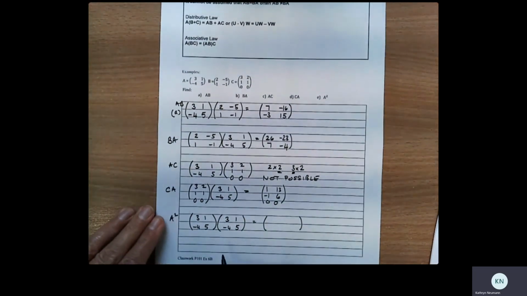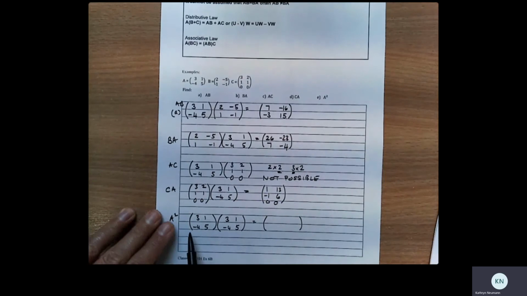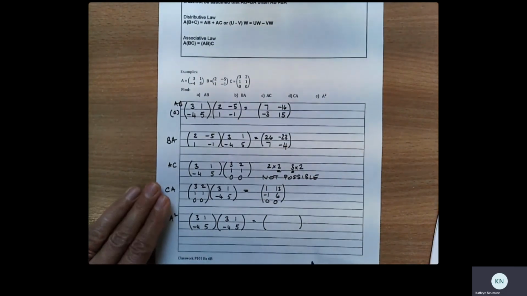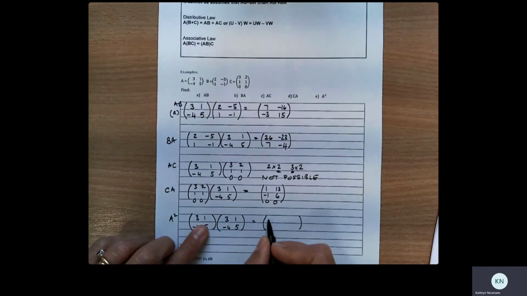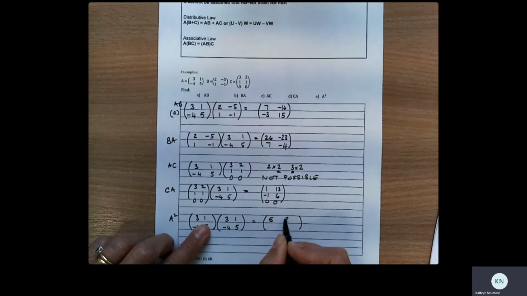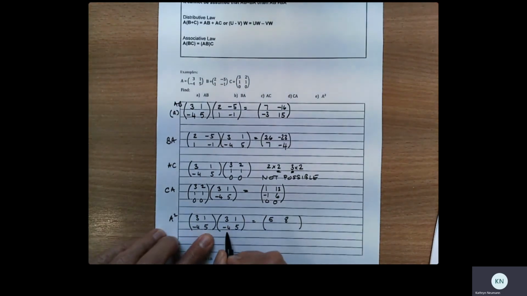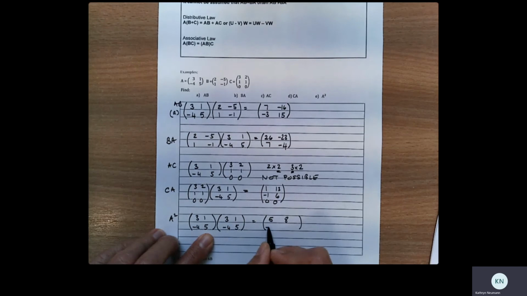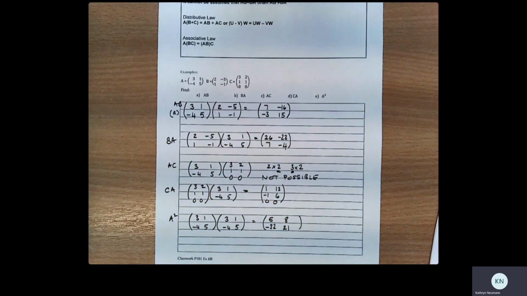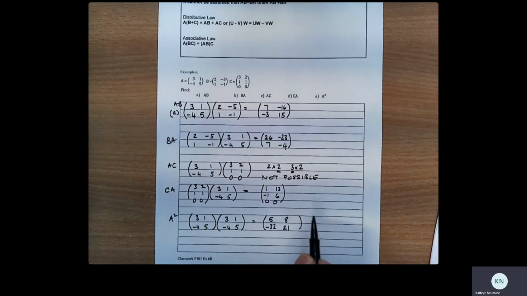The last thing to note is if you have A squared, that means multiply the matrix A by the matrix A. When we do that, we get 9 minus 4 is 5, 3 plus 5 is 8, minus 12 minus 20 is minus 32, and here we've got minus 4 plus 25 is 21. So that's the beginnings of the chapter on matrices, and you should now go away and practice this, particularly the multiplication, so that you can do that quickly and accurately.